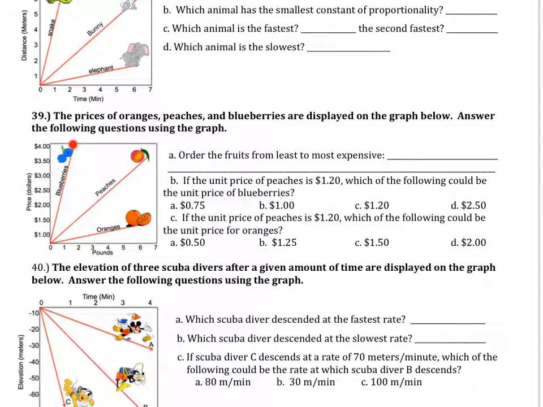If you look at blueberries, the cost goes up really fast. It's like shooting like a rocket in a short amount of time. So blueberries would actually be our most expensive. Peaches are kind of middle of the road, and oranges, the cost doesn't go up so much as the time continues on. To order them from least to most expensive would be oranges, peaches, and I apologize for my poor handwriting, and blueberries.